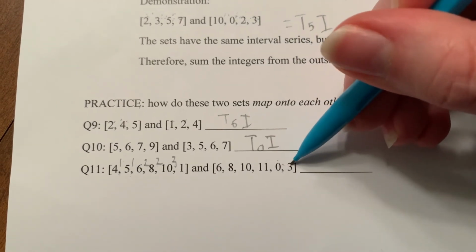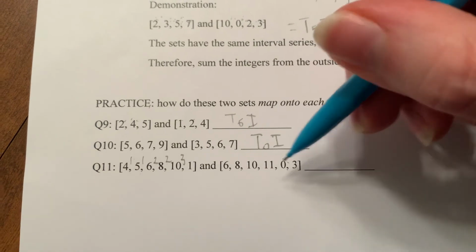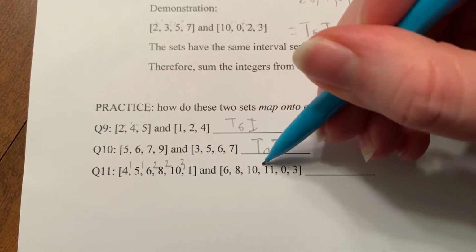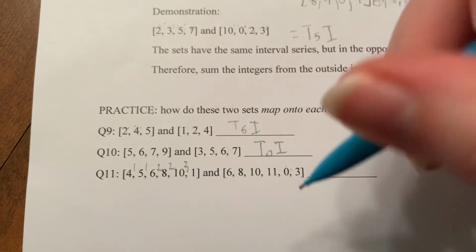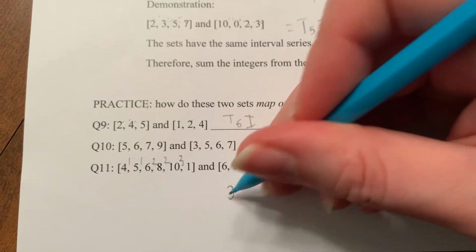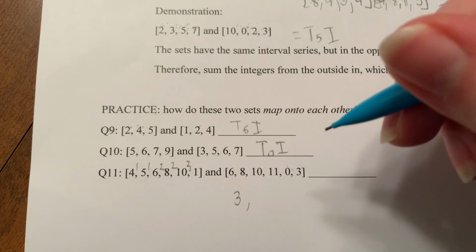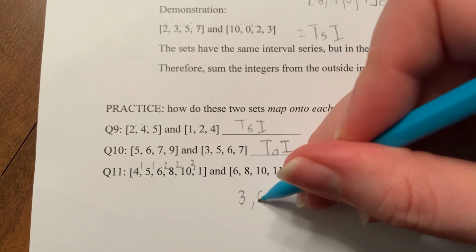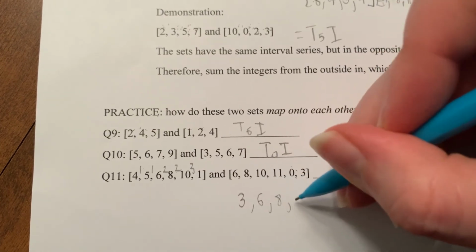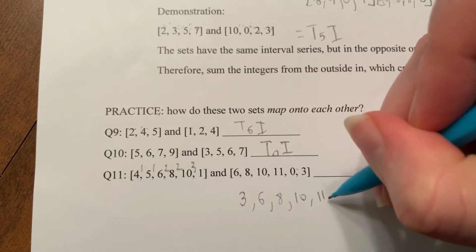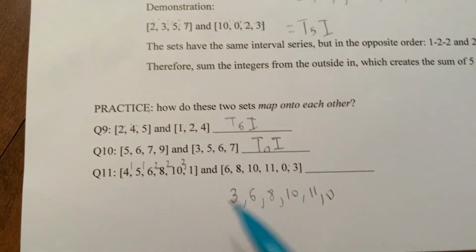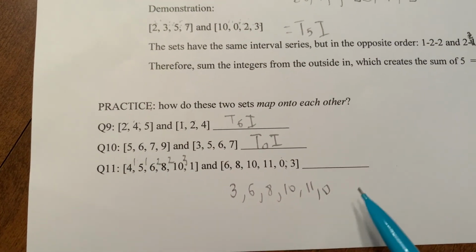So 3, nope. I think if you start with 3, so 3, 2, 2, 1, yeah. If I start with 3, if I reorder this set as 3, so let me check this again, 3, yep. 3, 6, 8, 10, 11, 0. That allows me to reverse this interval series, and now I can do my summing.